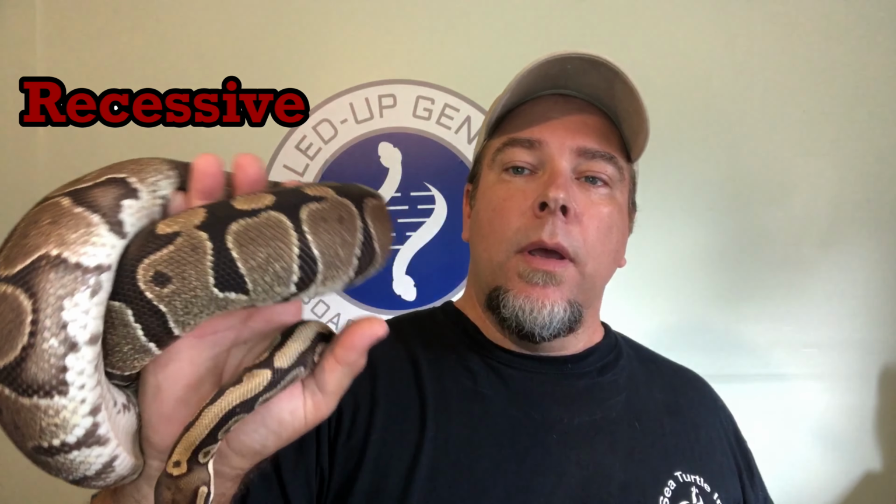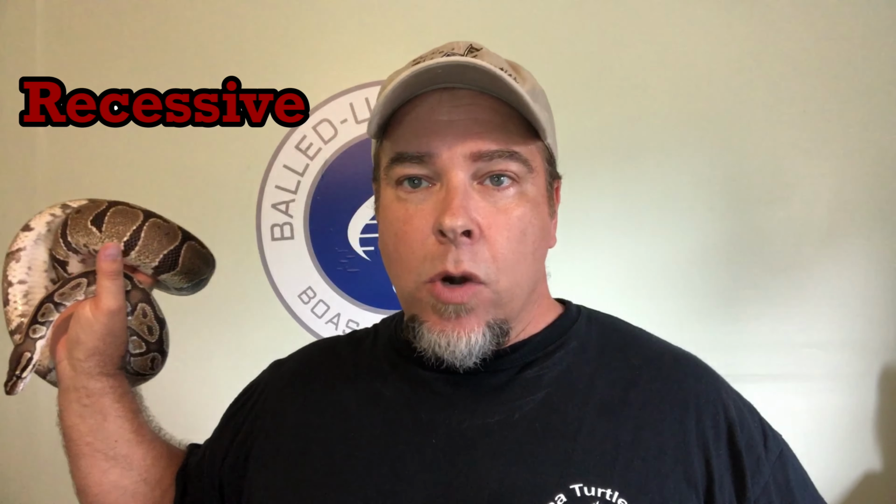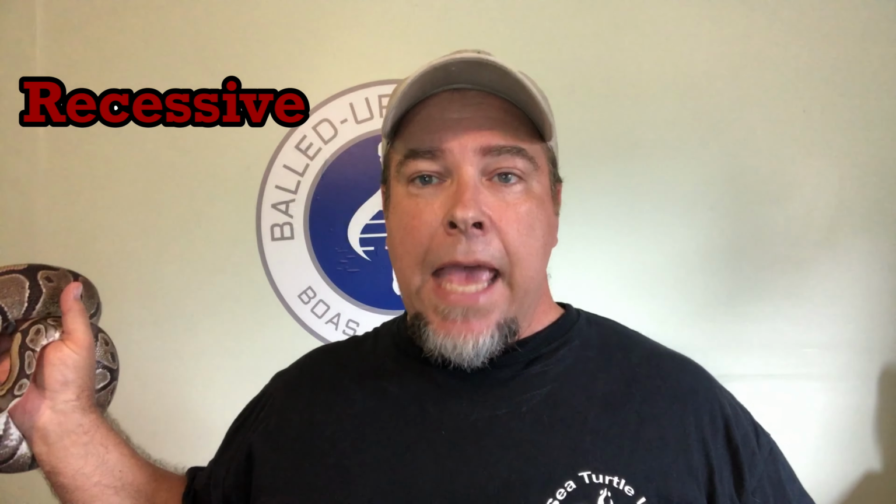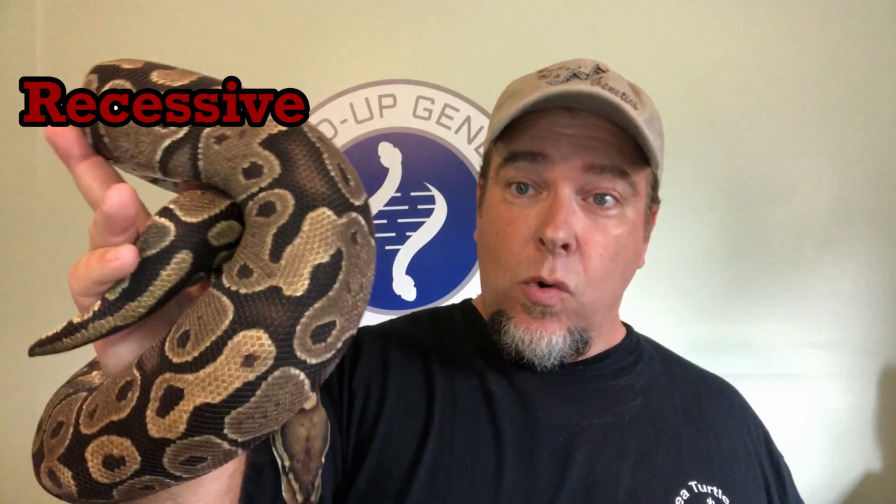So sometimes you will buy a snake that looks normal. For instance, I have one right now this year we're trying to prove out. It's het for albino and it's het for pied, but it looks normal like this one. But it's carrying the genes for albino and the genes for pied. And I have to breed it to either a visual albino or a visual pied to see if it's carrying that gene or not through its offspring when it has its offspring.